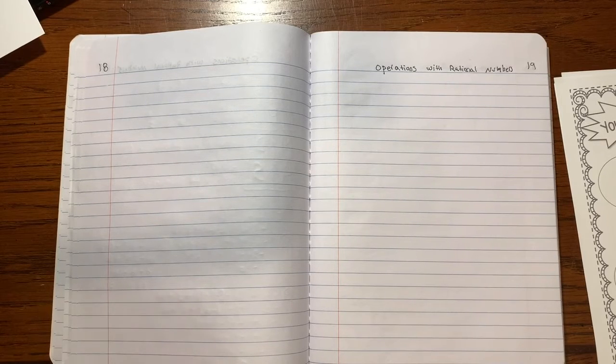But there are operations we can do with both sets of numbers. When you get into 8th grade math, you'll do some work with irrational numbers. For 7th grade, we're going to do operations with rational numbers. So this is working with fractions. You may have already seen this.